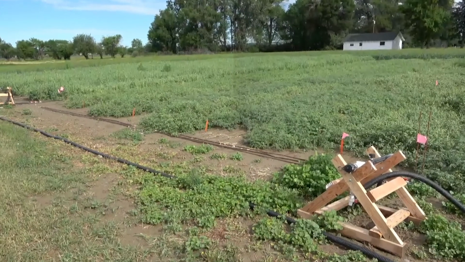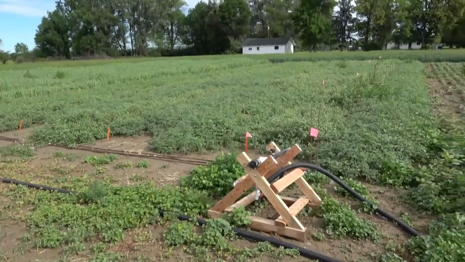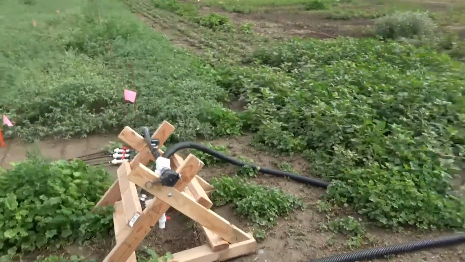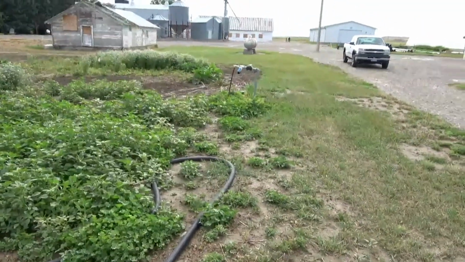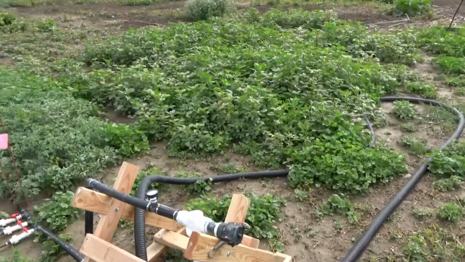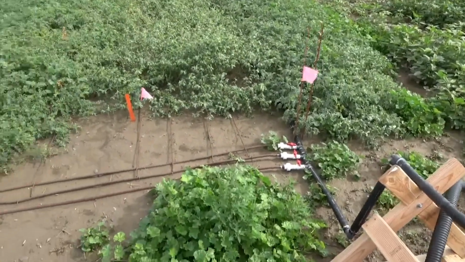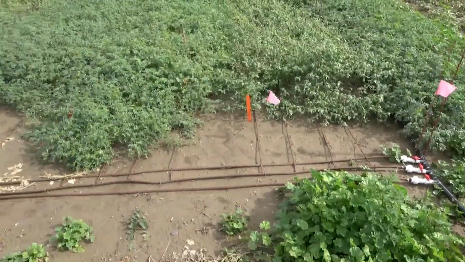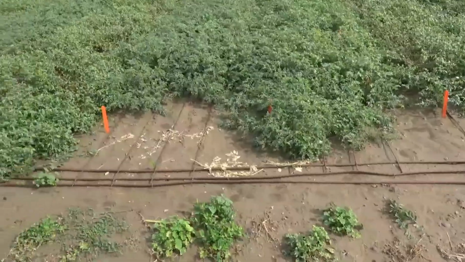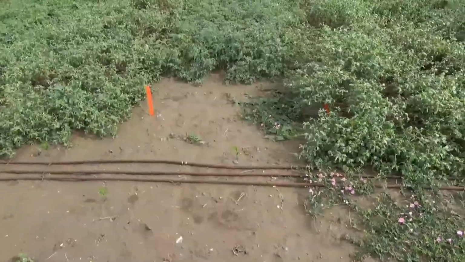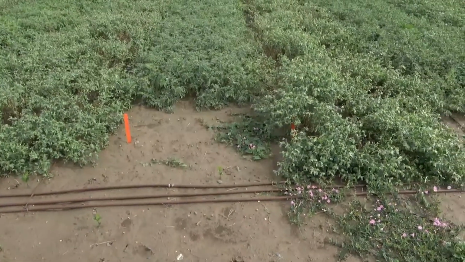So here we are at the water use efficiency study. This is the line coming in from the well, which is right over there. It's unhooked, but it comes in here, and then you can see the valve set up there. And then there's 4 lines going into each plot. One plot, you can see right down here, has no lines going into it, so that's a rain-fed plot.